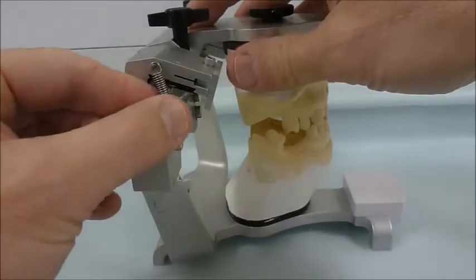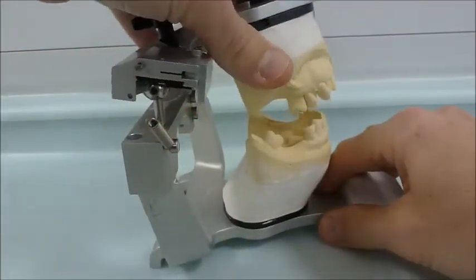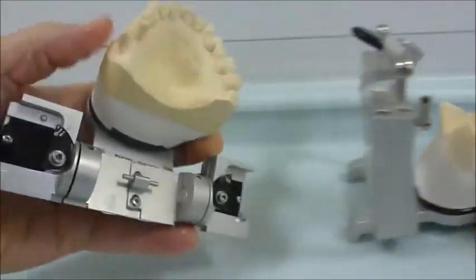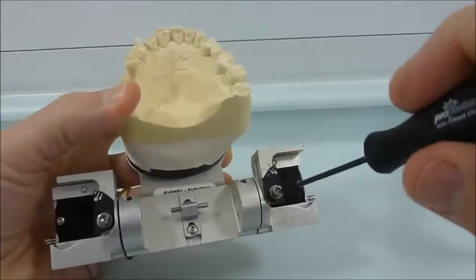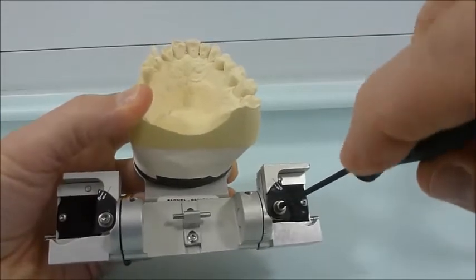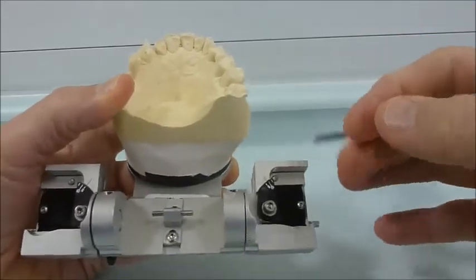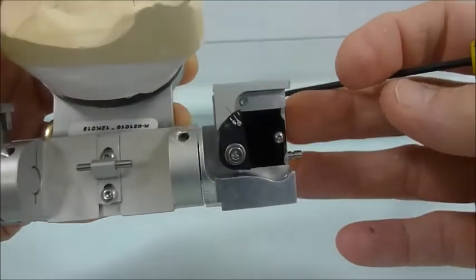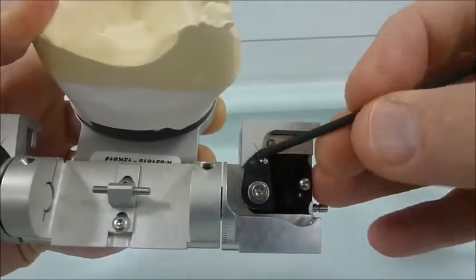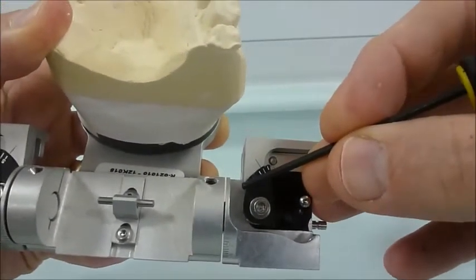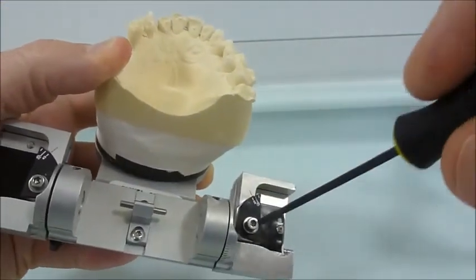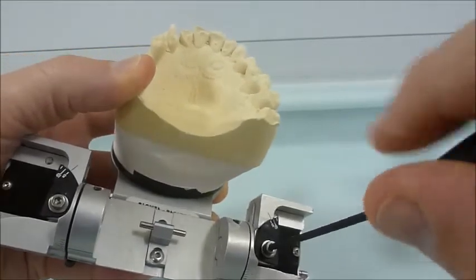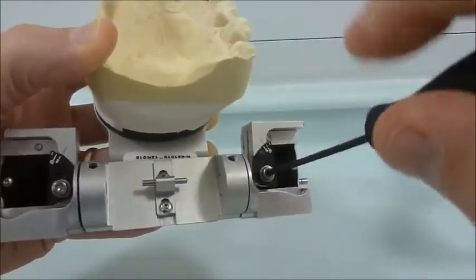To set the progressive side shift, the upper member should be removed from the articulator. We can see the medial wall of the fossa, which will guide the condyle as it moves forward. To set this angulation to an average value of 6 degrees, the screw is loosened, the angulation adjusted, and the screw tightened. The procedure is repeated on the opposite side.